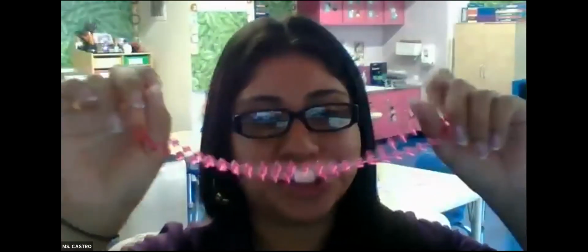Necklace. Good job. So I heard Kaylin saying it in Spanish. She was saying cadena, which is right, but we were trying to find the English word for it, which is necklace. That was a good try, Kaylin, and thank you, Zaylee. Great job. Wonderful. Okay, so now Ms. Castro is going to show you how to form the letter N.